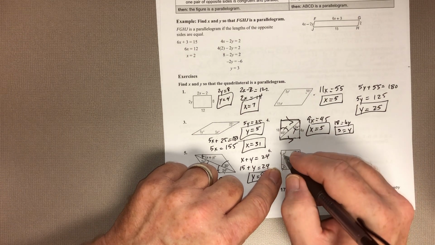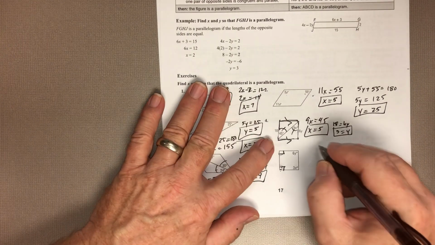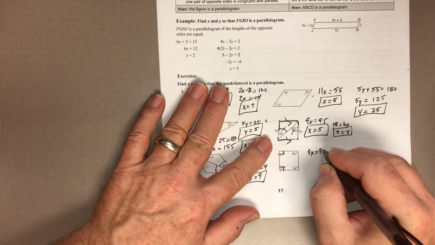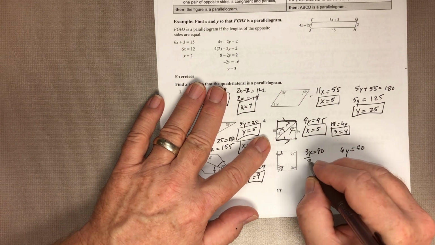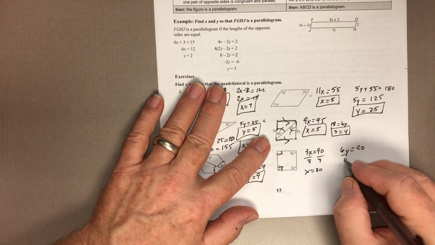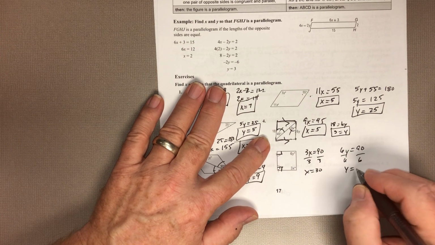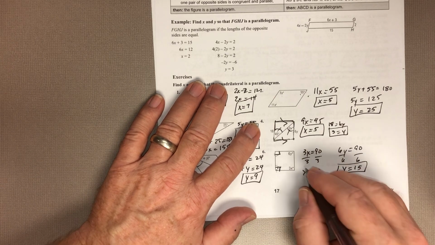That's the only way that would possibly work, would be for both of those to be 90. And that would mean 3x would have to equal 90. It would also mean 6y has to equal 90. So divide by 3 would tell us that x is 30. Divide by 6 would mean that y is 15. Okay? All right, so there's your value for x and for y. Turn your page.